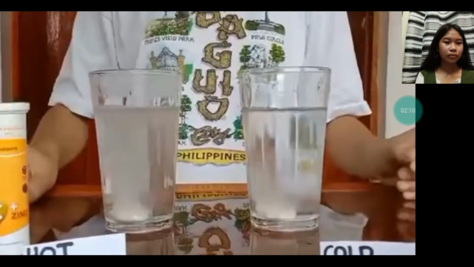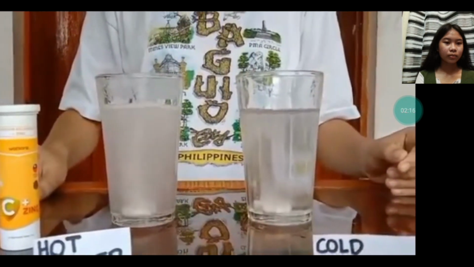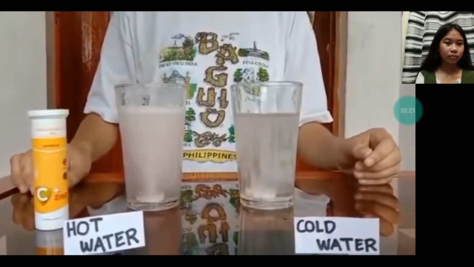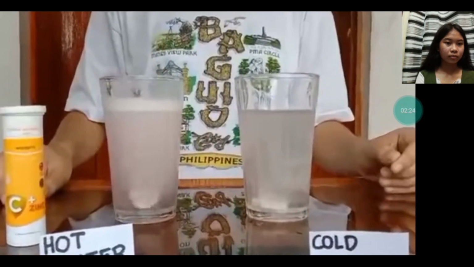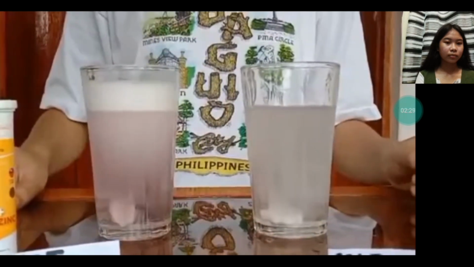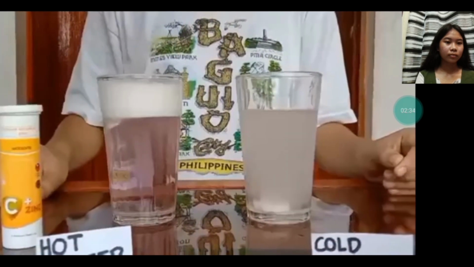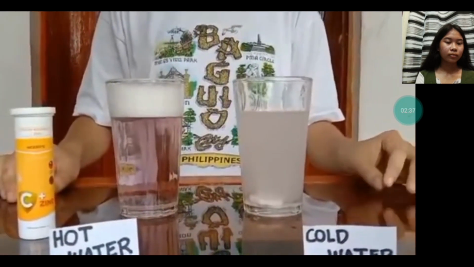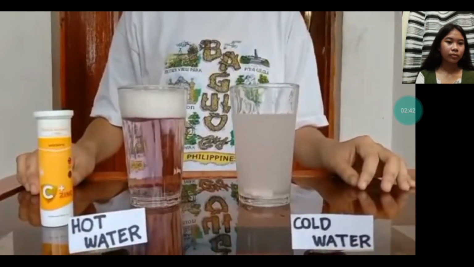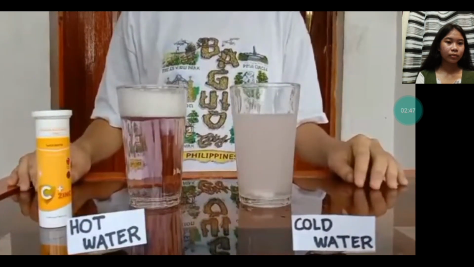Now, as we can see, this is how the cold water and the hot water reacted with the vitamin C tablets. The cold water is still reacting, while the hot water is almost finished.